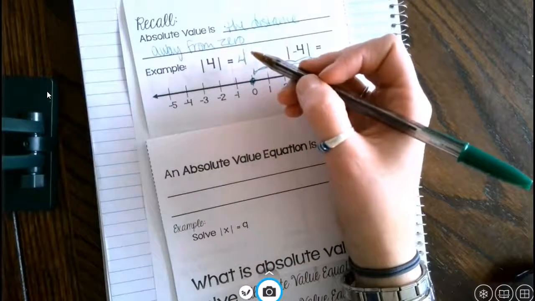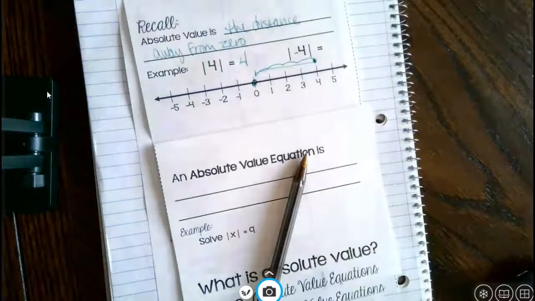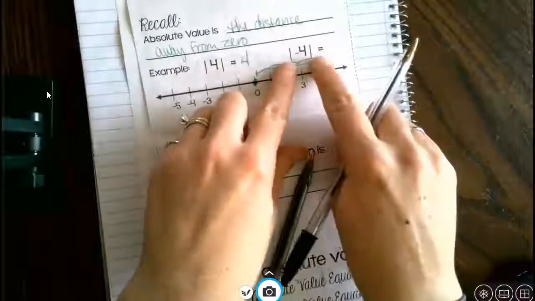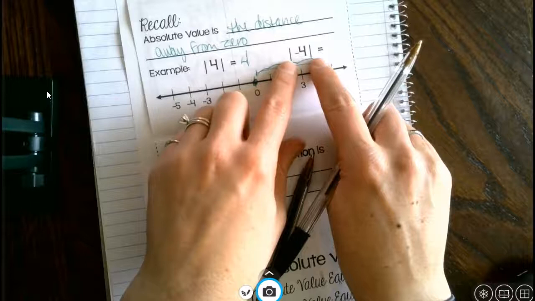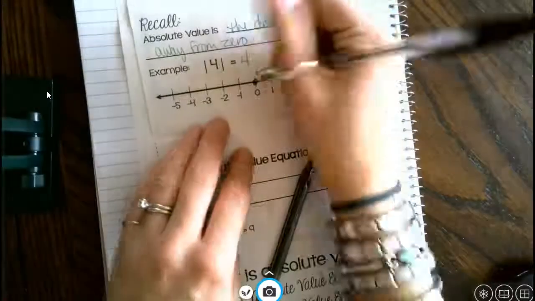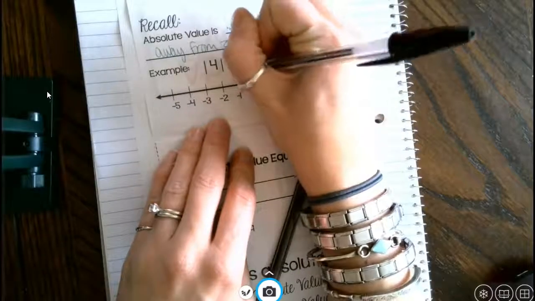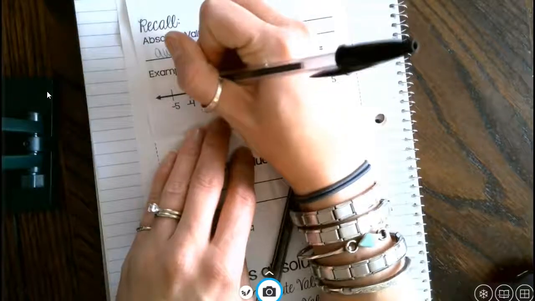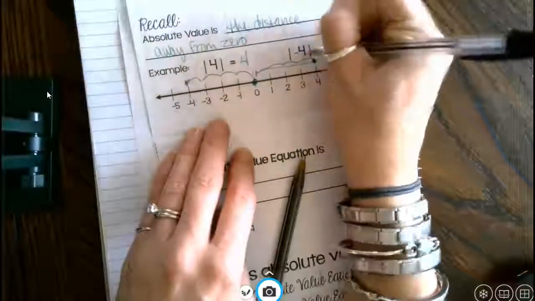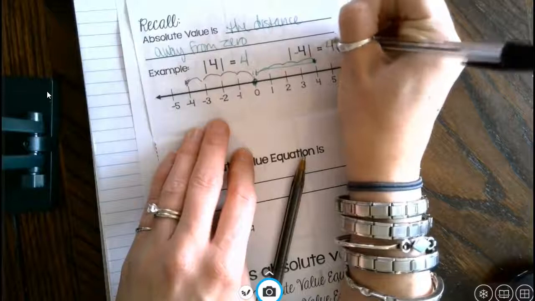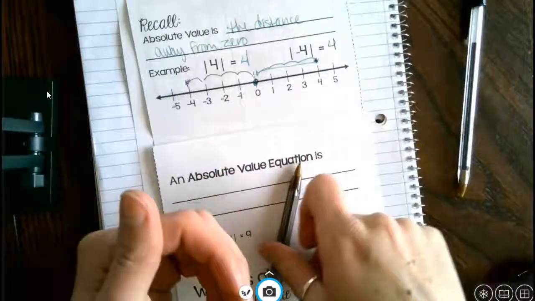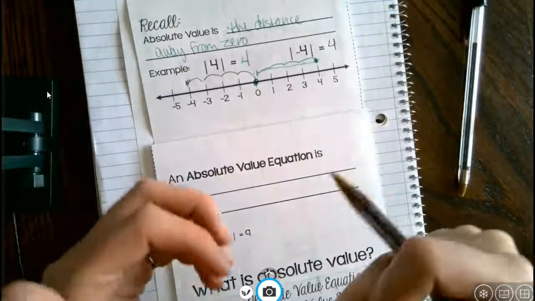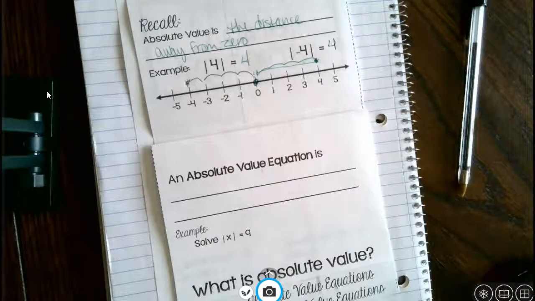One other thing that we can see is that I have a -4 here inside my absolute value sign. That tells me how far away from 0 is -4. Again, if I start at 0, 1, 2, 3, 4 steps, it is 4 steps away. So this is also going to equal 4. A big thing to remember is that the absolute value is how many steps we take, and that can really help us remember what we're looking at.